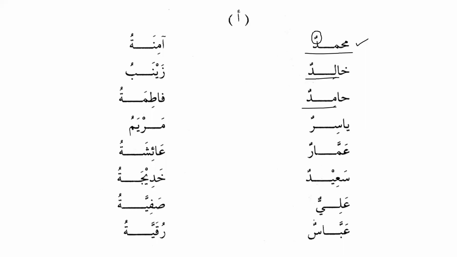That means they have 3 states and 3 forms. Khalidun, Khalidan, Khalidin, Abbasun, Abbasan, Abbasin, Aliyun, Aliyan, Aliyin. So they will change and they are flexible. But something over here, Aminatu. Now please tell me why Aminatu doesn't have tanween, and what's the reason behind that? Why is it Aminatu? Why not Aminatun? Anyone here? Why is it Aminatu?